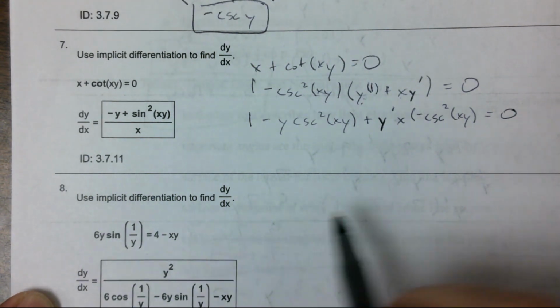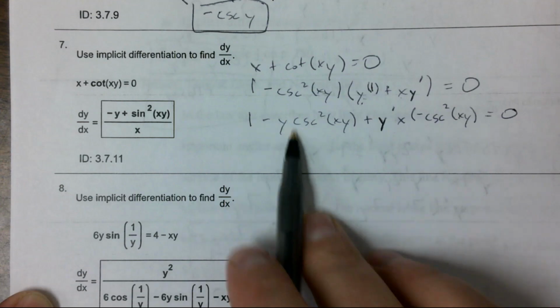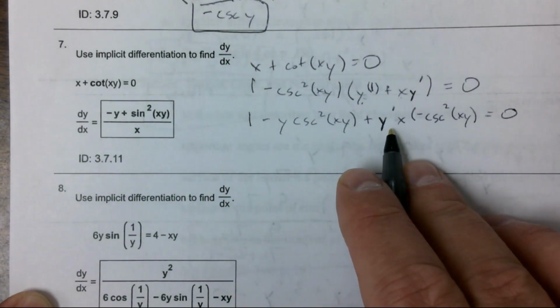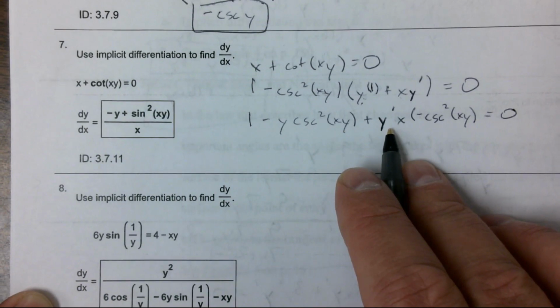So my first step would be move this stuff over. I'm just going to clean this up a little bit. Actually, I'm just going to leave it.